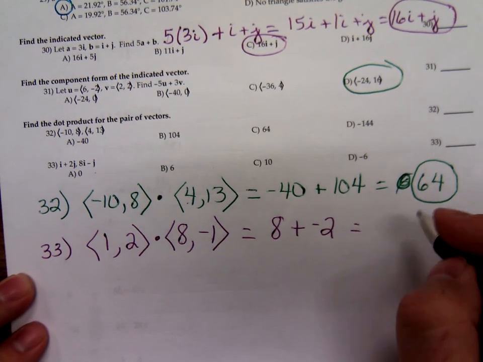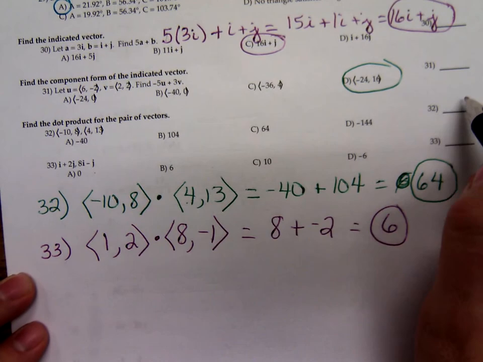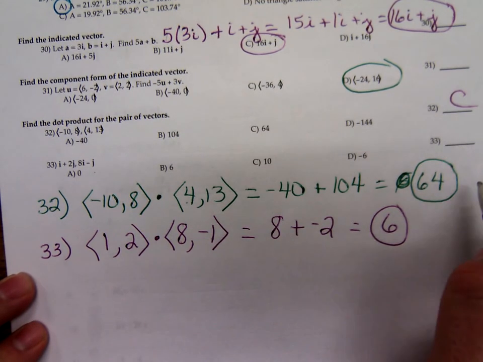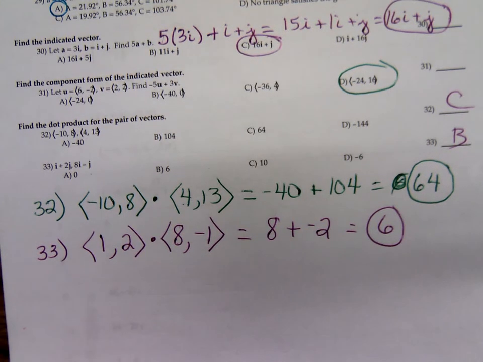Hey, I didn't circle up here or write in a blank. C and B. Okay. Any questions there?